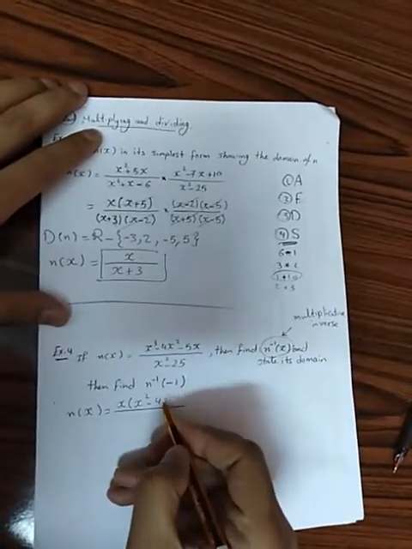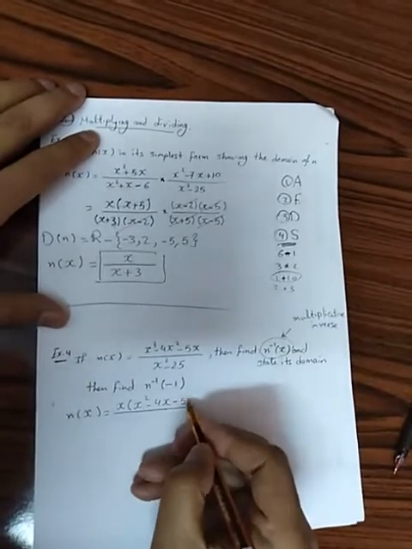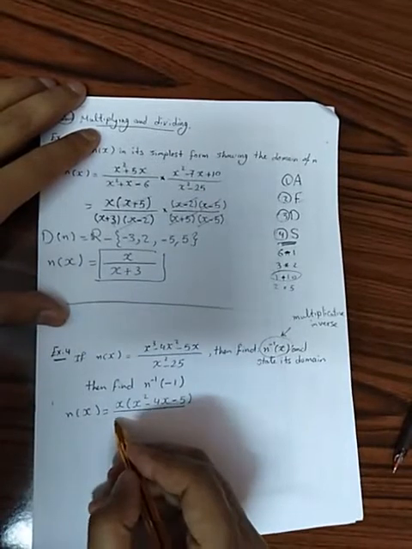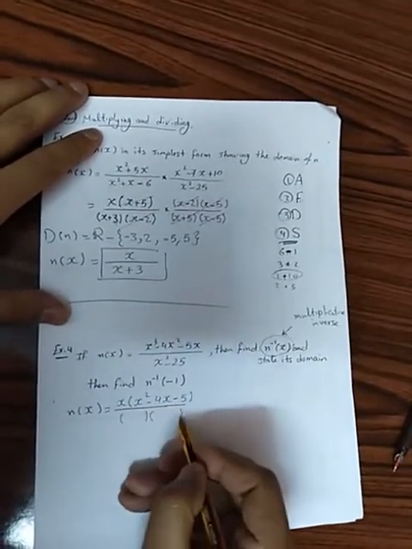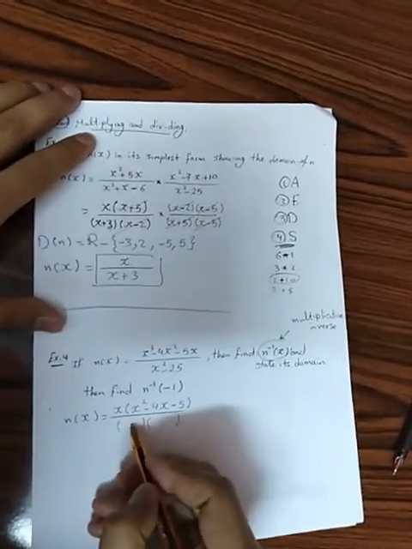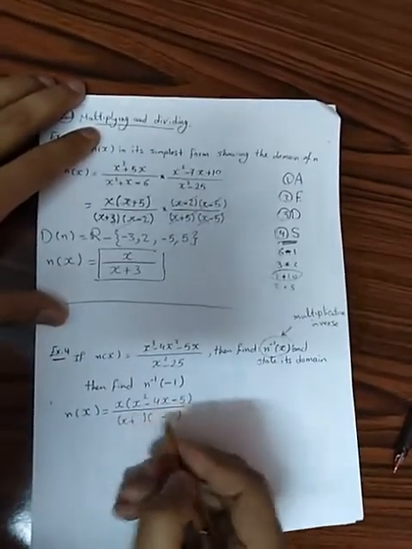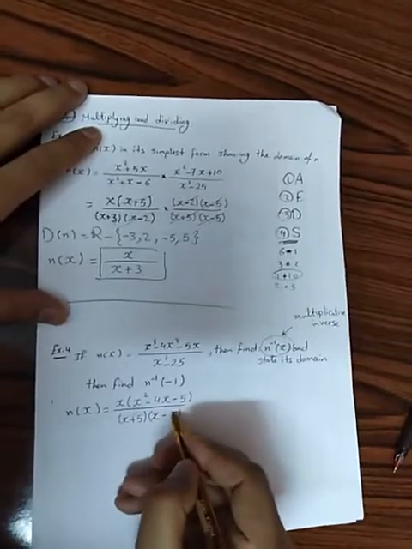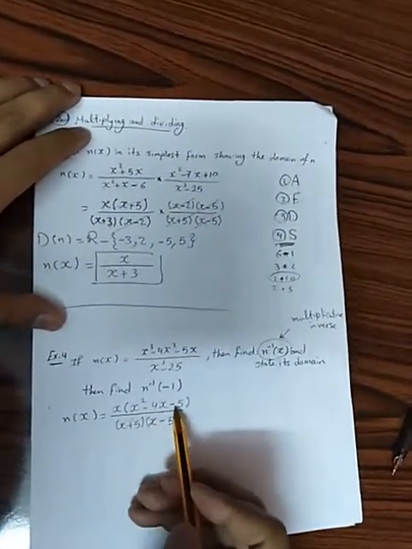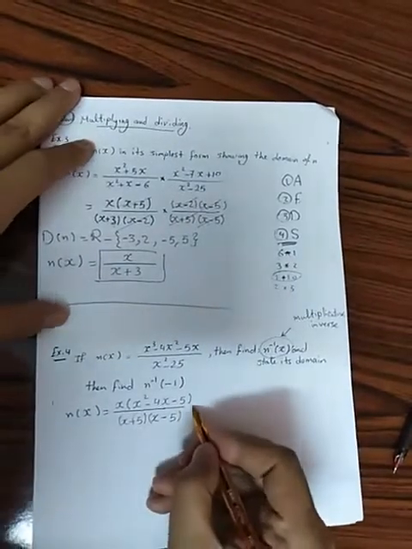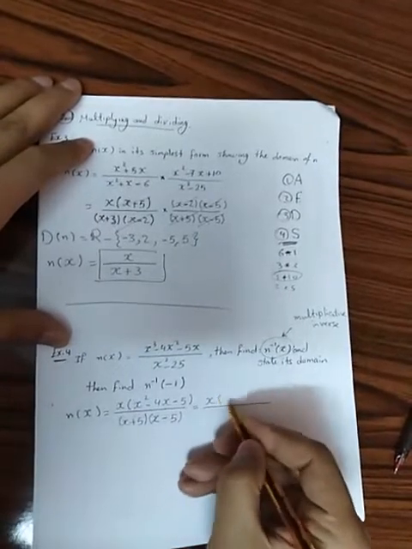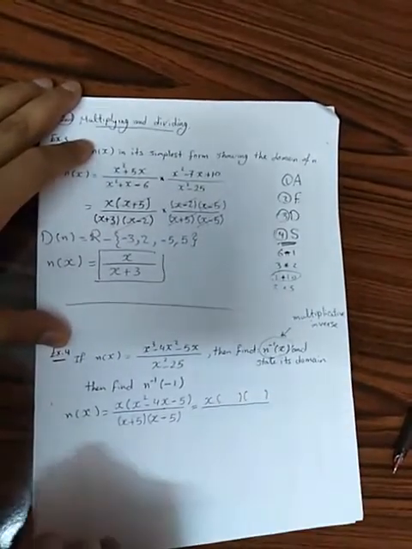Cancel x in minus 4x, it will be minus 5. x power 2 minus 25, difference of two squares, we factorized it before: plus, minus, x plus 5, x minus 5. Inside the bracket we have a trinomial, we can factorize it also.